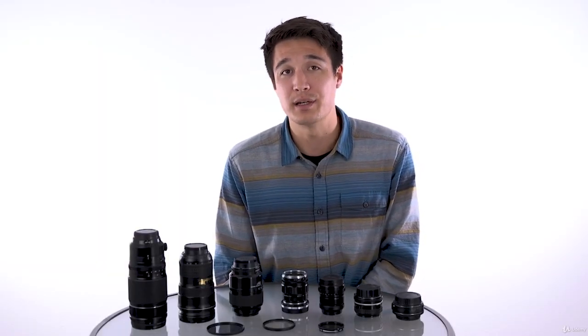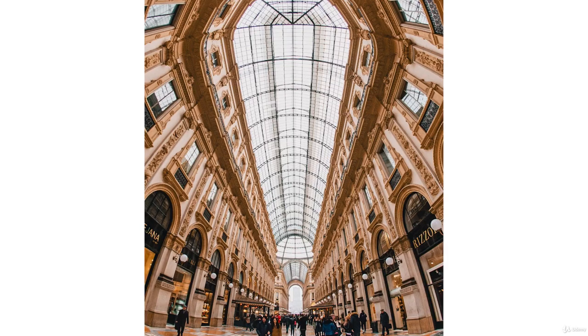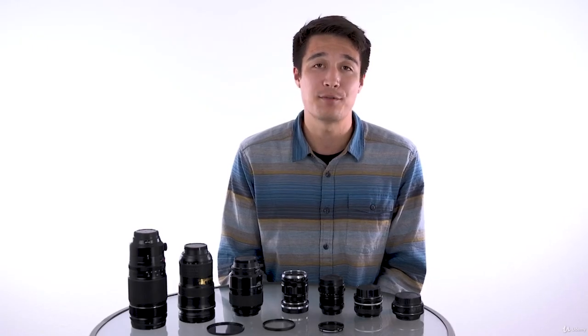A nice thing about these is that you can always crop in afterwards or use a software to slightly correct the distortion if you want to. They're great for crowded places where you want to be able to see as much as possible, or if you just want to creatively use that curved look. They are typically a bit slower though, you will rarely find them any faster than f2.8.